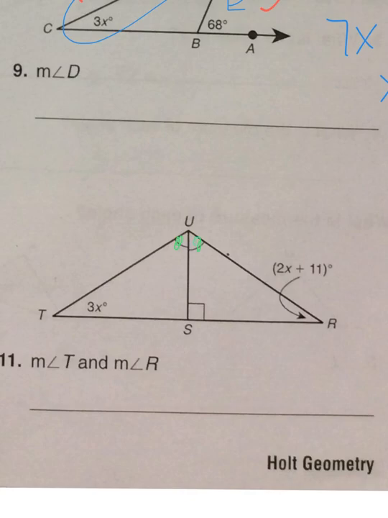this angle is congruent to that one. This angle is congruent to that one. So this one has to be congruent to that one. So that's 3x equals 2x plus 11, I'm sorry. Move this over here, minus 2x. That's x equals 11. Plug it in, over here. That's 33 degrees. And how much is this one? 2 times 11 is 22 plus 11, 33 degrees.